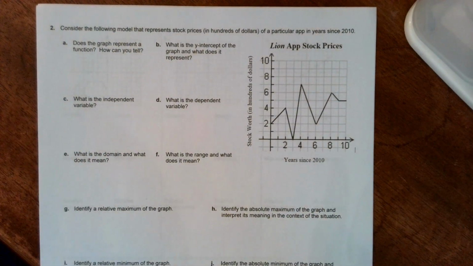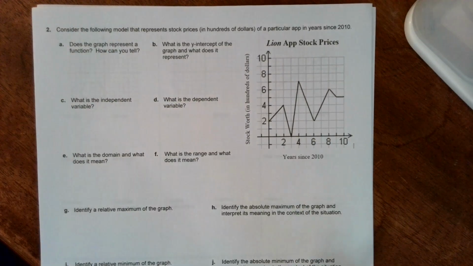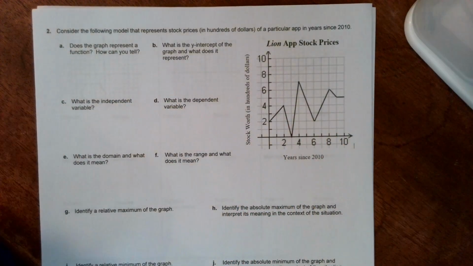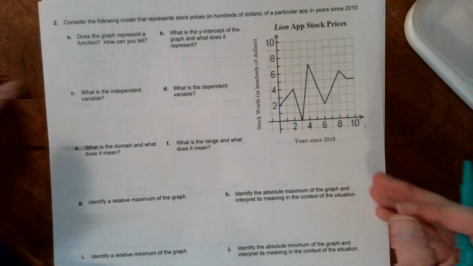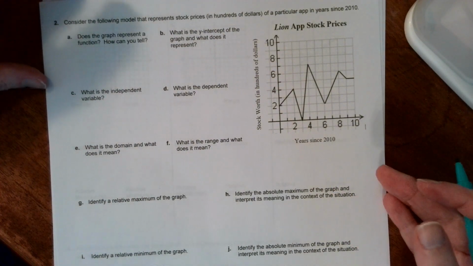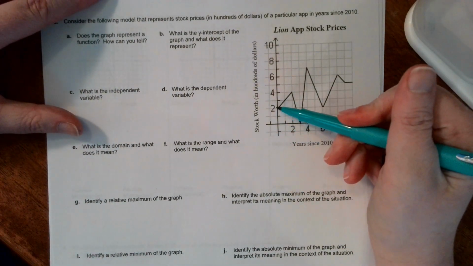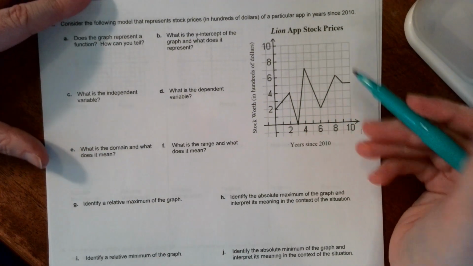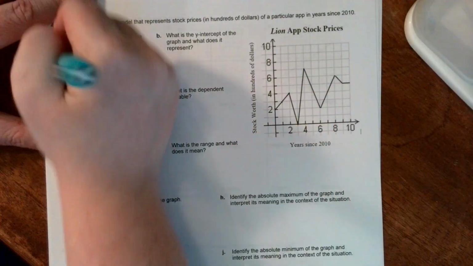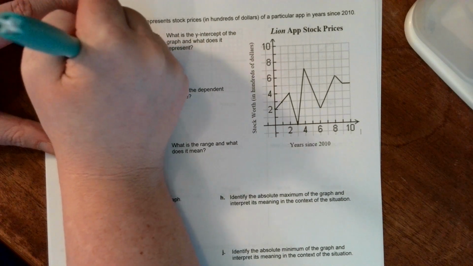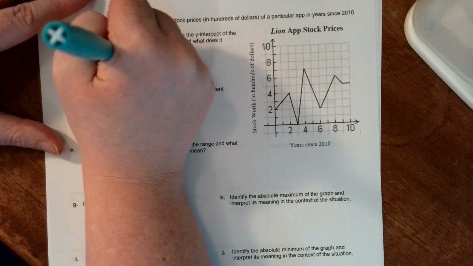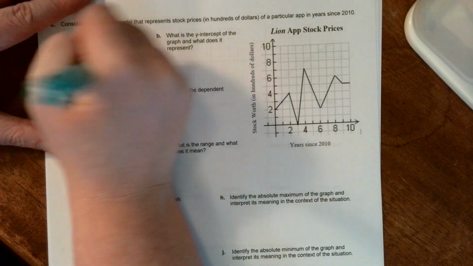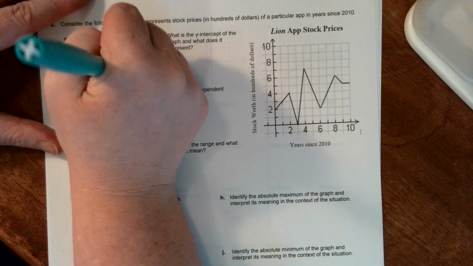Okay, number 2 is the exact same questions but for this graph. So A, does this graph represent a function and how can you tell? If I look, every single x value has only one y value. It would pass the vertical line test, so yes, it is a function because it passes the vertical line test. I'm just going to abbreviate.